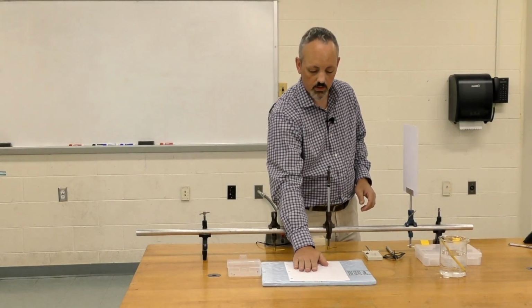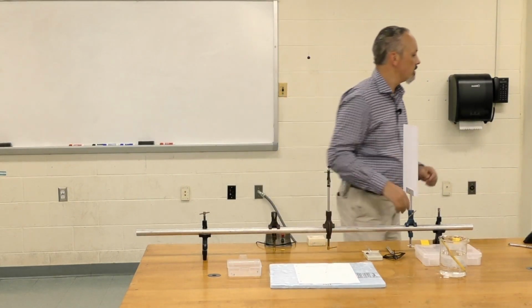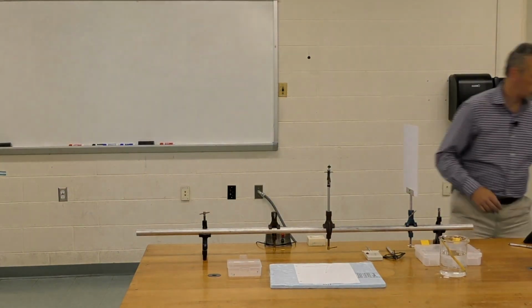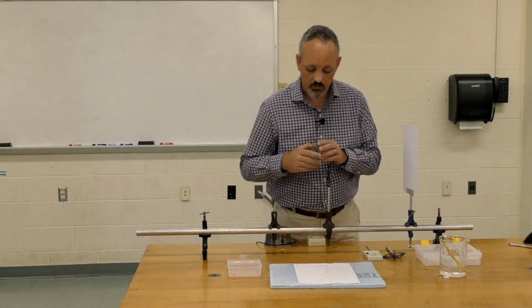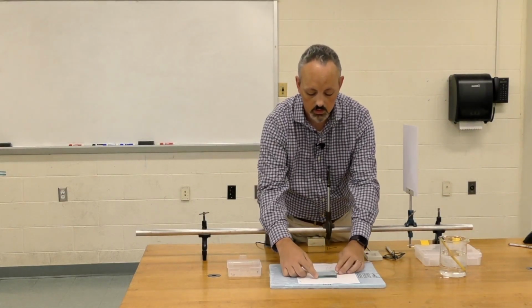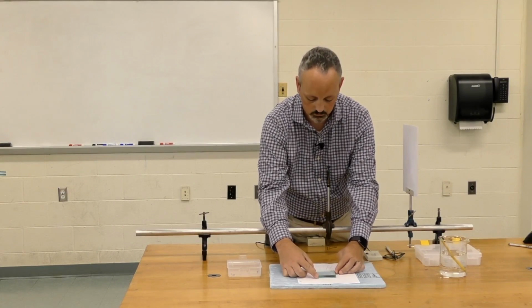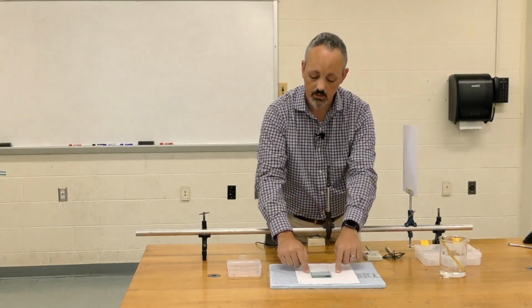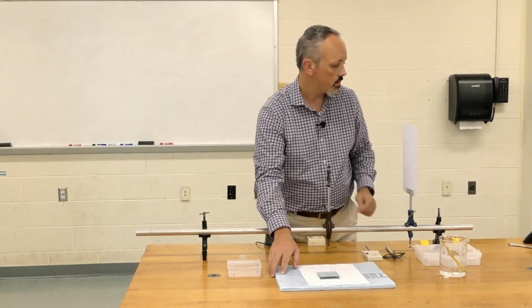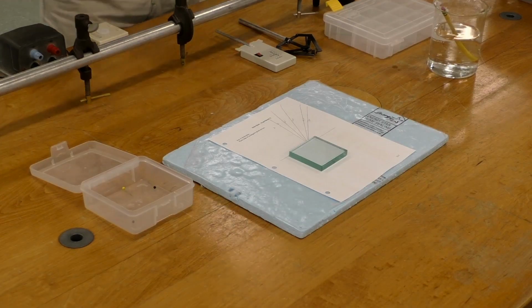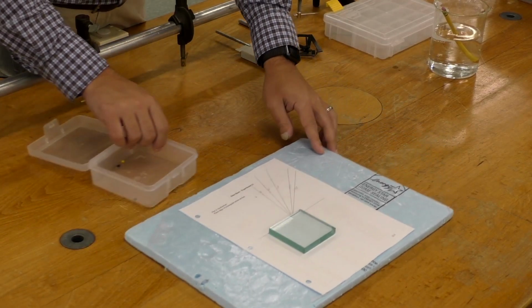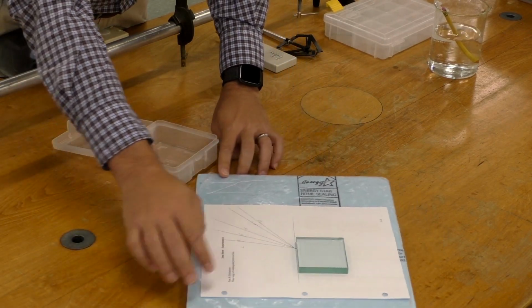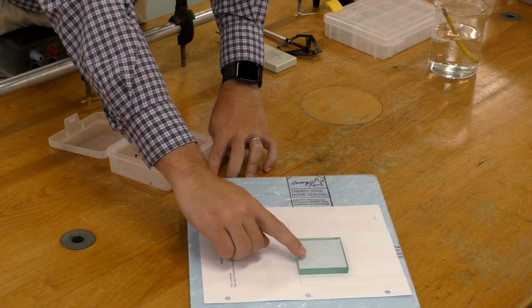And you'll see I'm going to place the paper here. And I have this foam block, and I'm going to place the glass on this line that we saw earlier. So maybe I can switch to this camera view. I don't know if that'll help a lot, but we'll see if that helps a little bit. So I have this lined up with this line here.